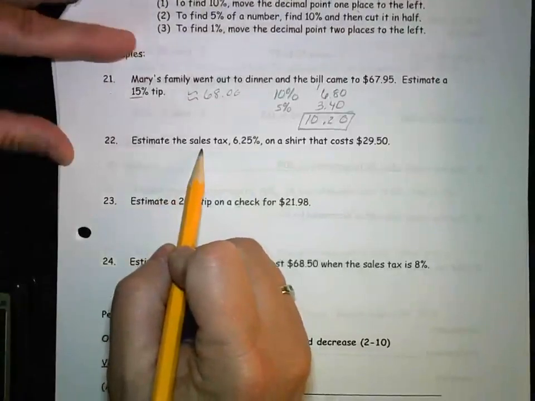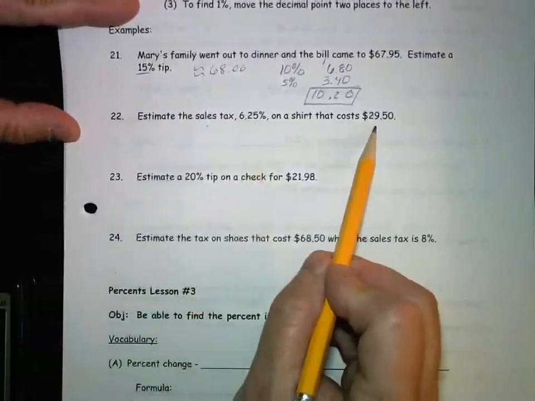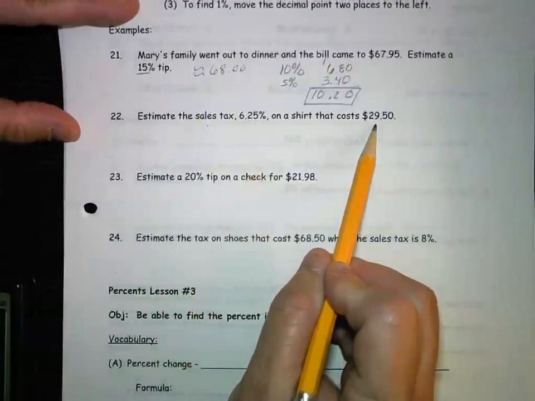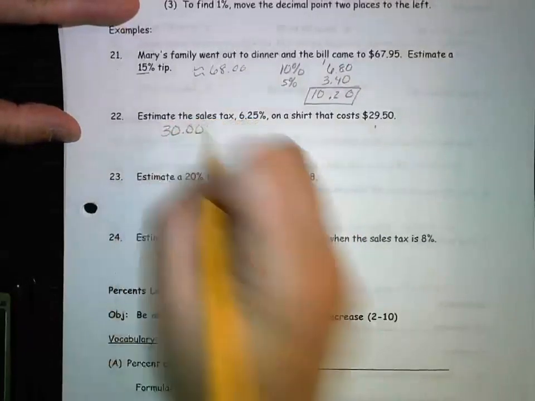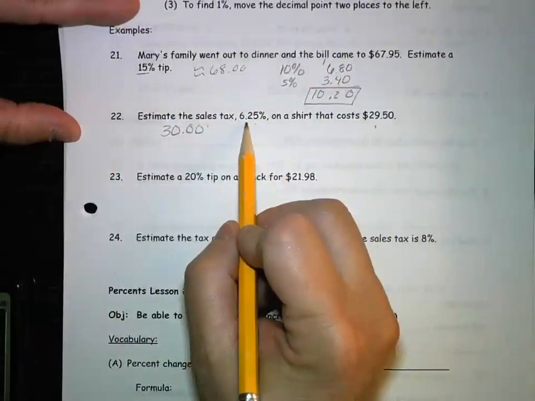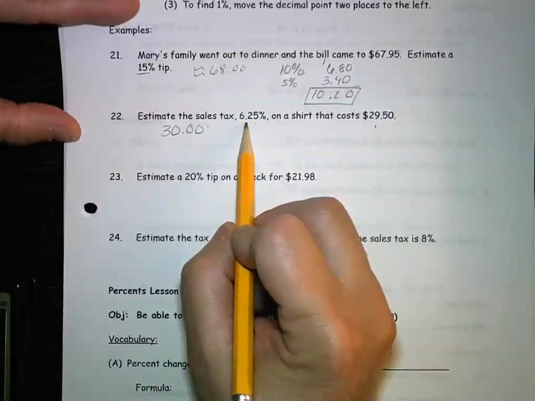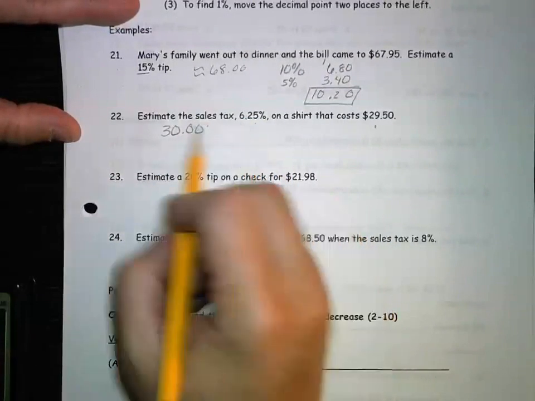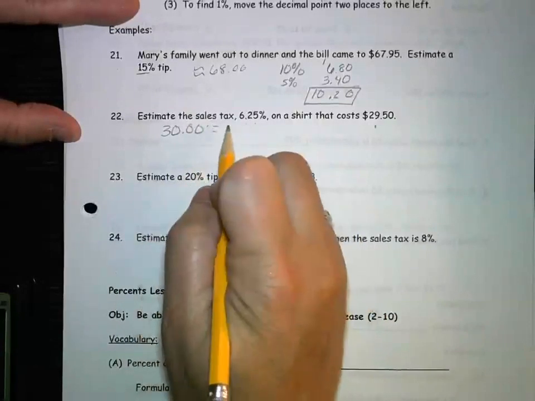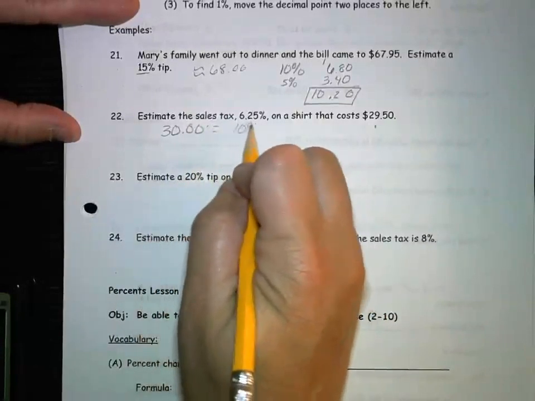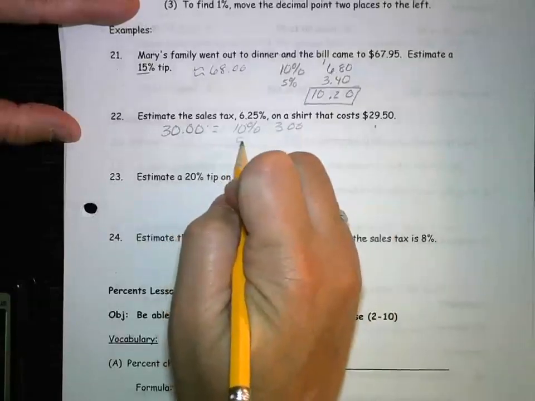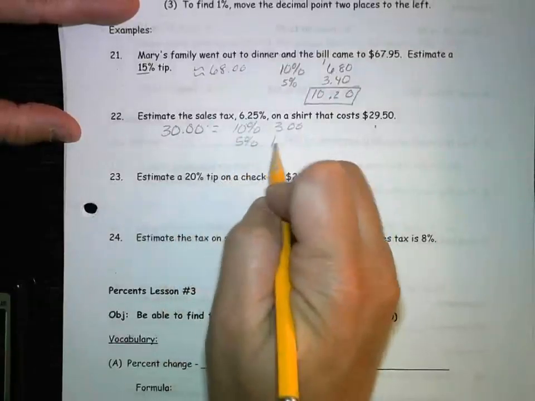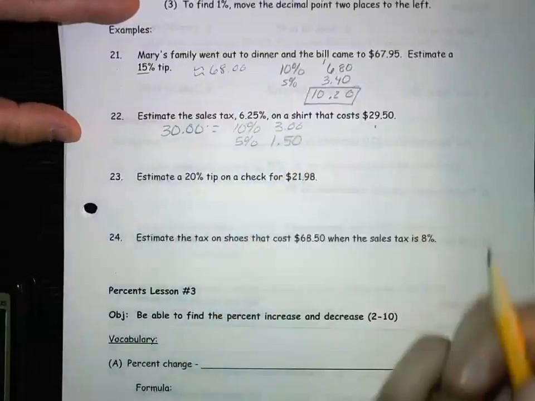Estimate 6% sales tax on a shirt that costs $29.50. So we're going to say that shirt is about $30. I'm going to say this is a little bit more than 5%. So 10% of this would be $3. 5% then would be half of that, which would be $1.50.